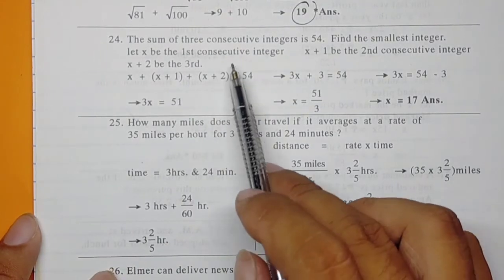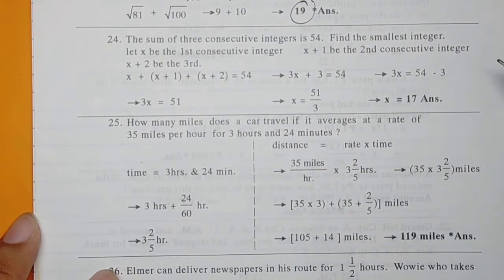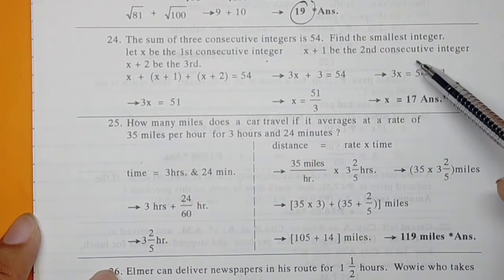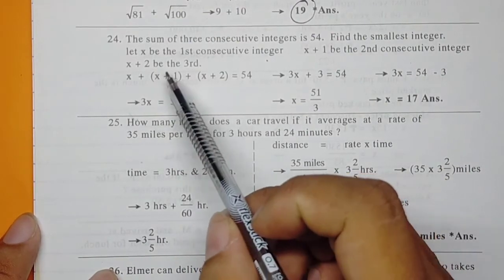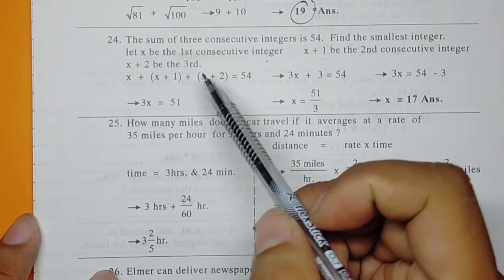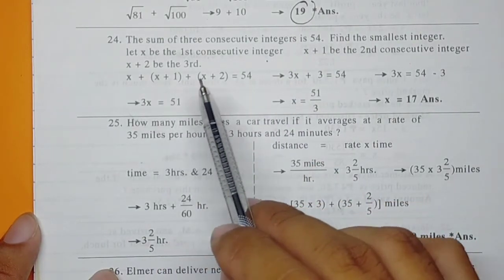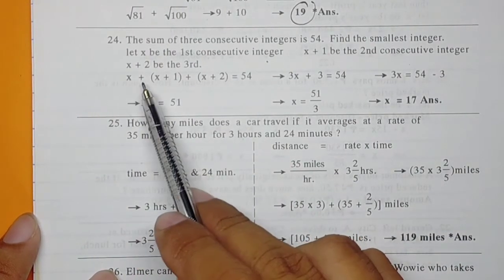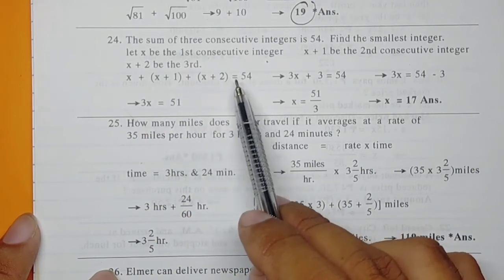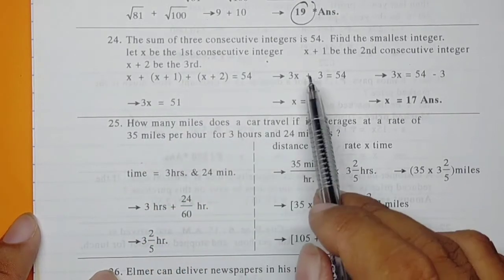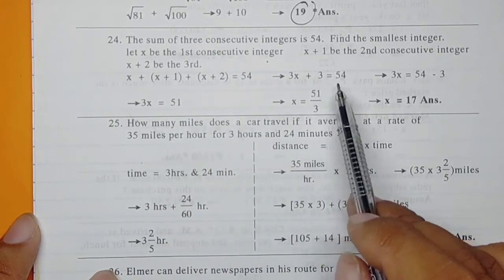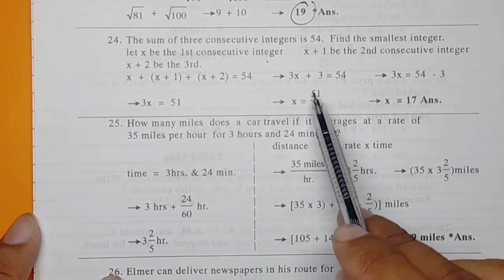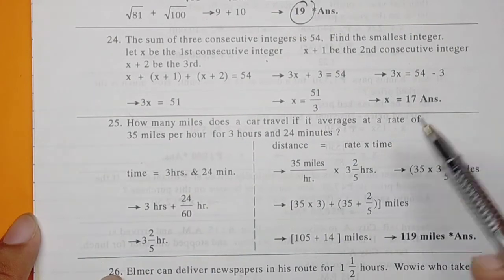So, the sum of 3 consecutive integers is 54. Find the smallest integer. So let x be the first consecutive integer, x plus 1 be the second consecutive integer, and x plus 2 be the third consecutive integer. So when you say consecutive integer, it's 1, 2, 3. Okay, so the result will be x plus x plus 1 plus x plus 2 is equal to 54. Therefore, x plus x plus x is 3x. 1 plus 2 is 3, equals 54. Therefore, 3x is equal to 54 minus 3. So, 3x is equal to 51. Therefore, x is equal to 51 divided by 3, which is 17.